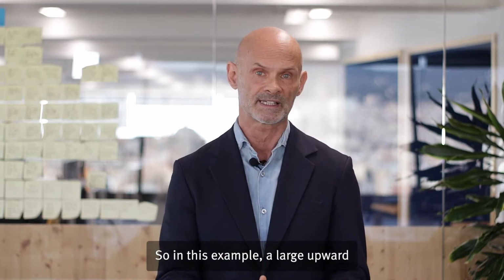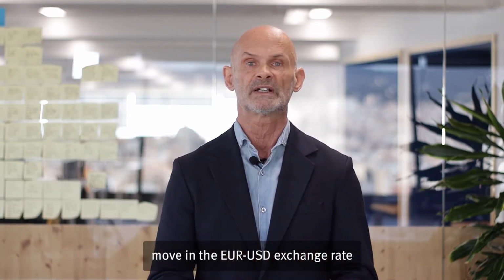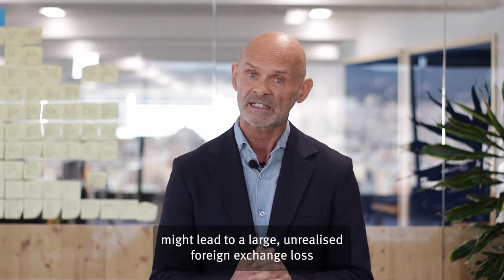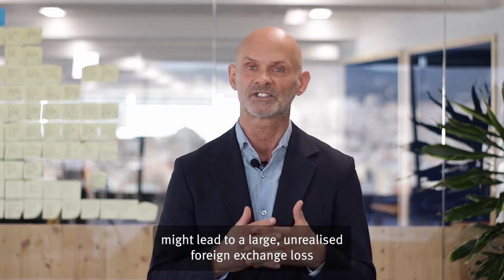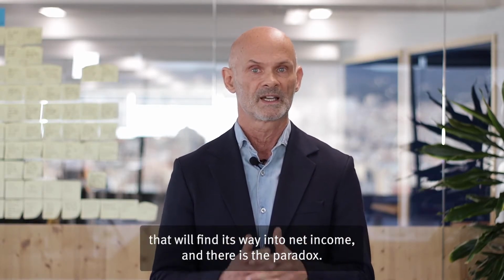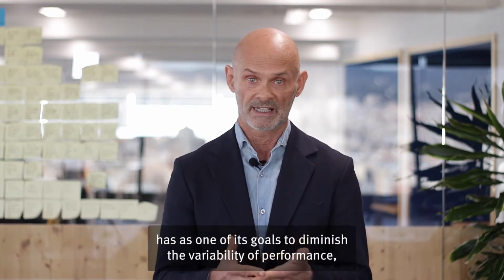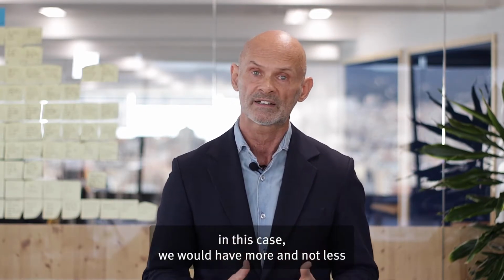So in this example, a large upward move in the Euro-USD exchange rate might lead to a large unrealized foreign exchange loss that will find its way into net income. And there is the paradox. While foreign exchange risk management has as one of its goals to diminish the variability of performance, in this case, we would have more and not less net income volatility.